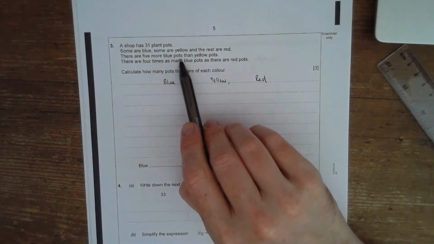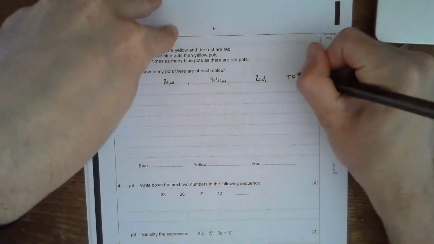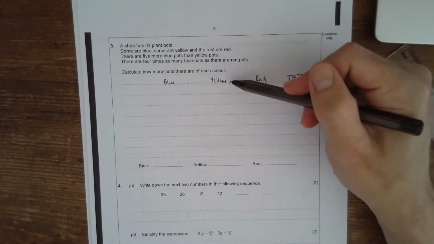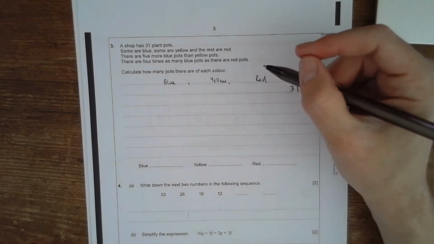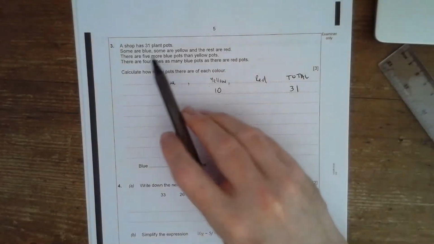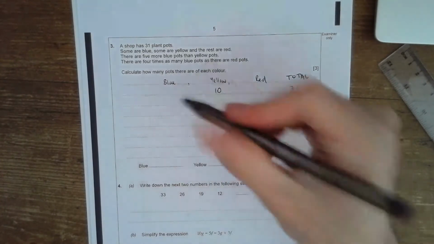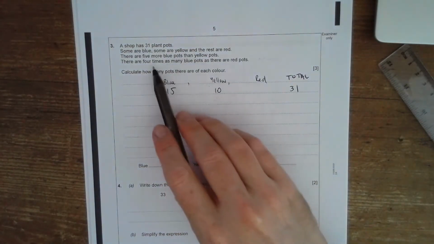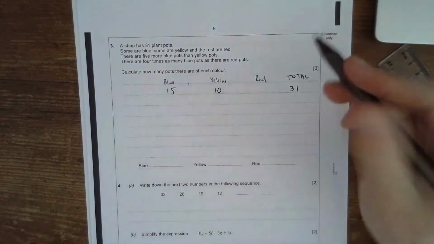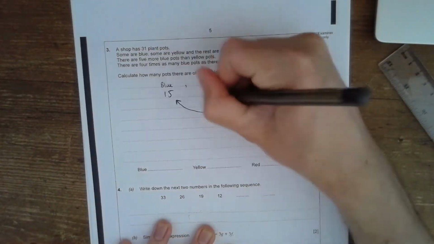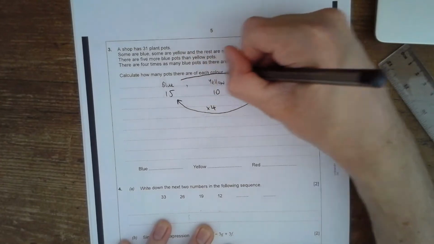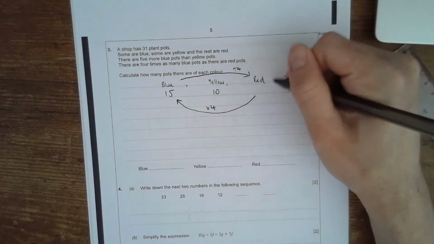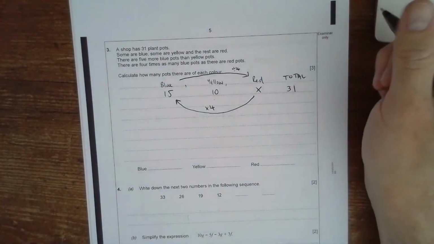So it says there are 5 more blue pots than yellow pots. There's 31, so if I write here total 31, I know I've got to make 31, so I can't have an obscene amount of yellow pots. So let's just start off saying that I've got, I don't know, 10 yellow pots. It says there are 5 more blue pots than yellow pots, so that would mean that I have 15 blue pots. And then it says there are 4 times as many blue pots as there are red. So whatever the red answer is, I times it by 4 and I get the blue pots. So going this way, I must have divided by 4. And I can see I can't do 15 divided by 4. It would give me not a whole number, so that doesn't work. So it can't be 10.